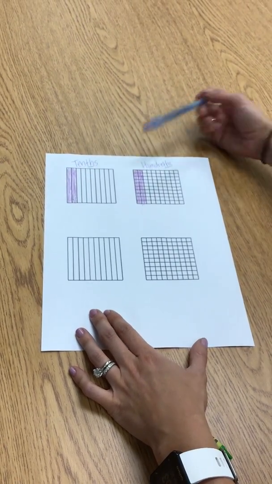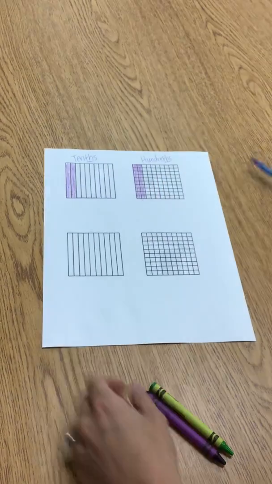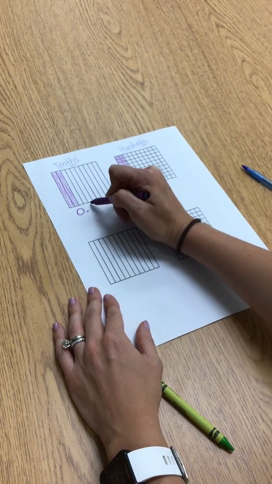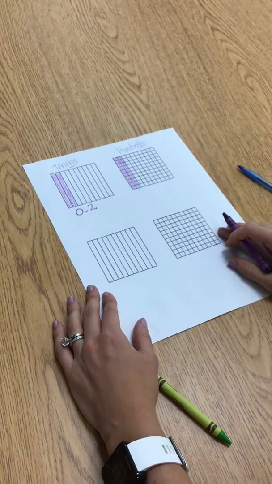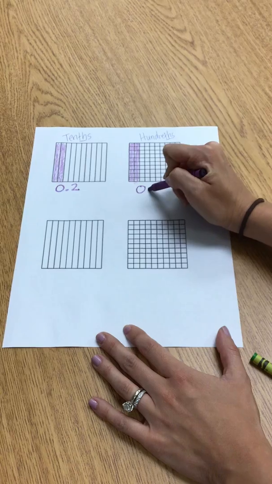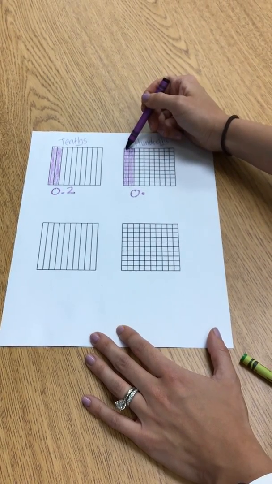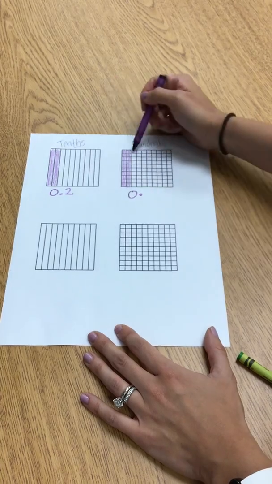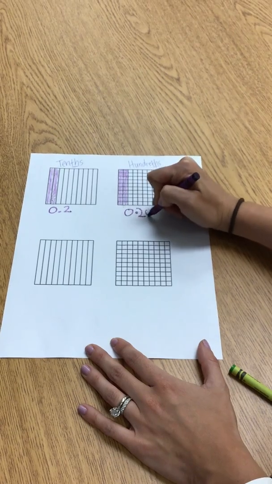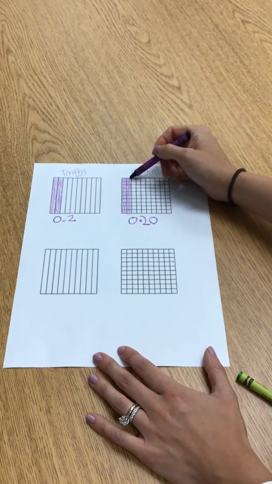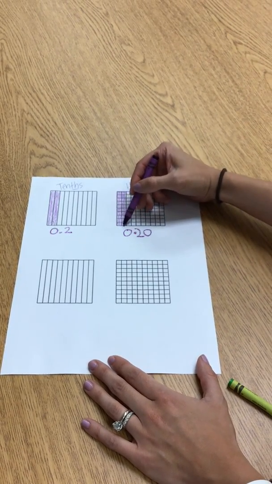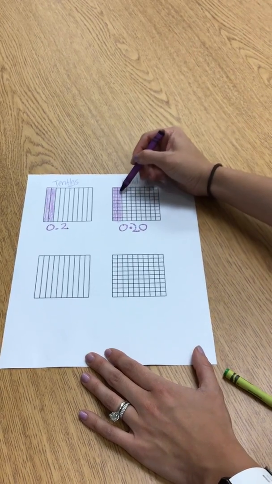Currently in purple, I have shaded the same amount. Over here, I have 2 tenths, which means I have 0 wholes, and we're working with decimals, and I have 2 tenths colored in. Over here, we're working with hundredths. Again, I have 0 wholes, and then I still have 2 tenths because it's the same, but if we're talking about hundredths, then that would be 20 hundredths. If I counted each of these boxes, I'd have 20 of them. We're going to do that. 1, 2, 3, 4, 5, 6, 7, 8, 9, 10, 11, 12, 13, 14, 15, 16, 17, 18, 19, 20.